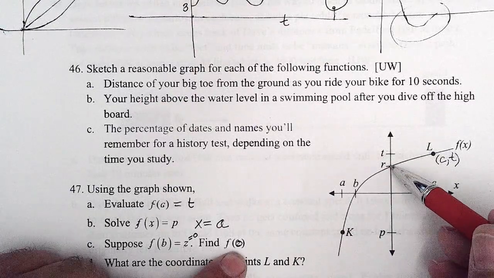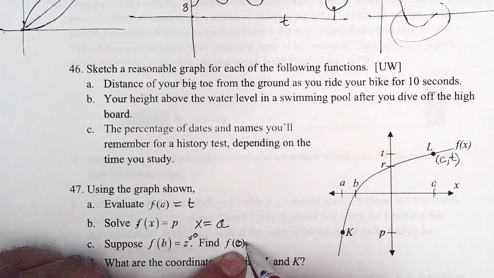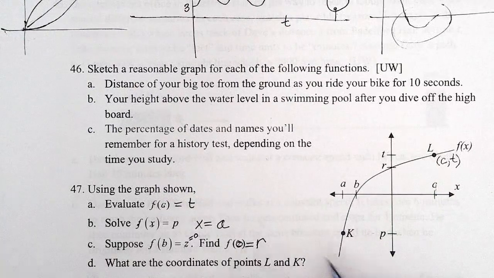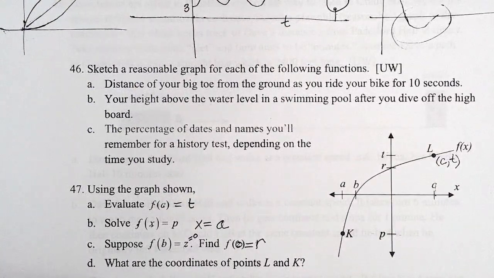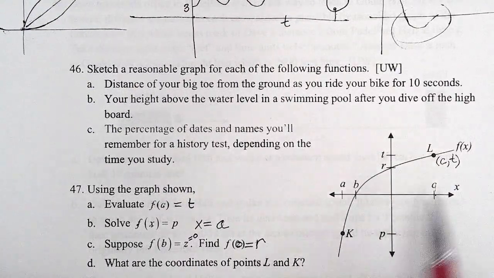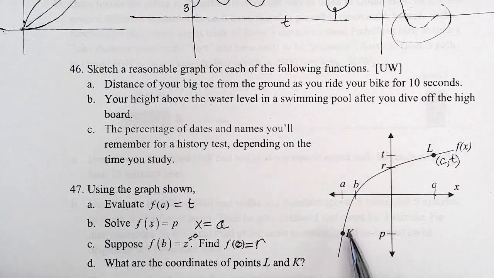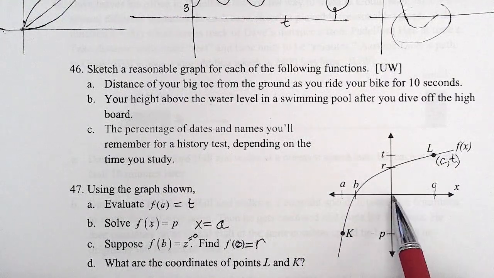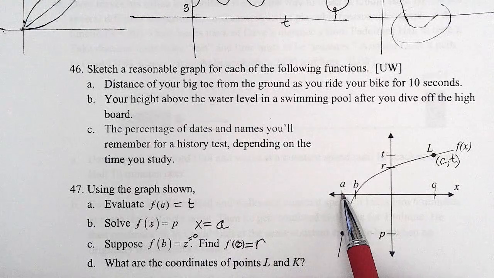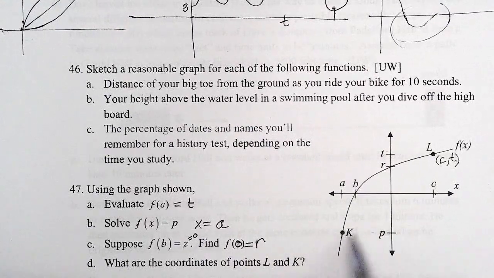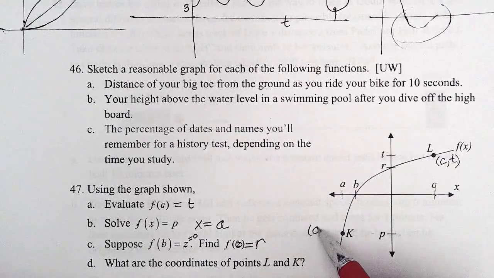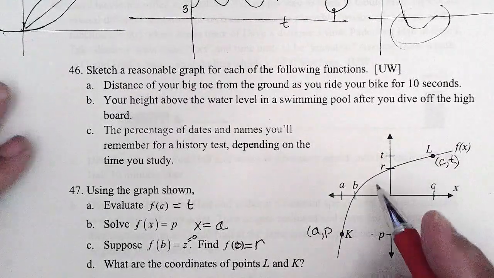So we go up at 0 and we hit R. And what are the coordinates of L? I said that was C, T, and at K, it's A, P. And there are the answers to 47.